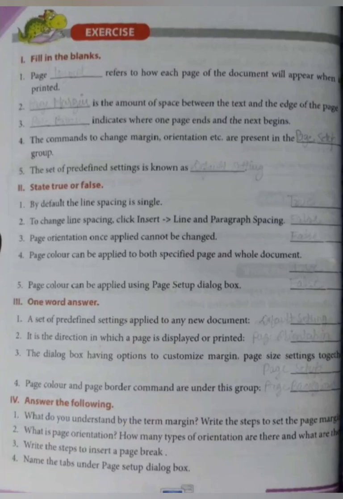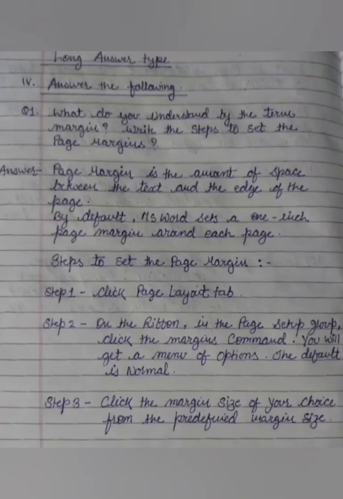So third, the dialog box having options to customize margin, page size settings together. So the answer will be page setup. Fourth one, page color and the page border command are under this group. So the page color and the page border command are under page background group. Now question 4. So answer the followings. So question 1, what do you understand by the term margin? Write the steps to set the page margin.